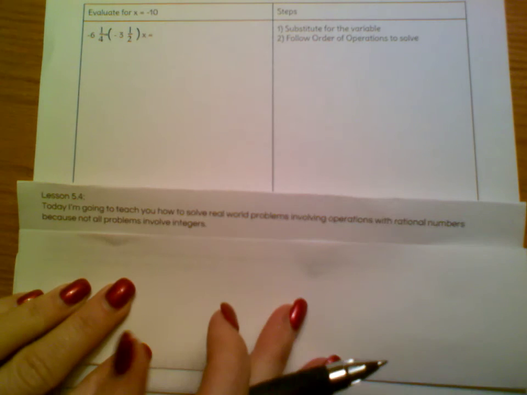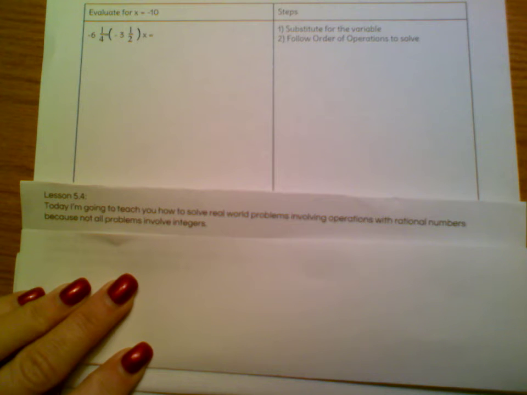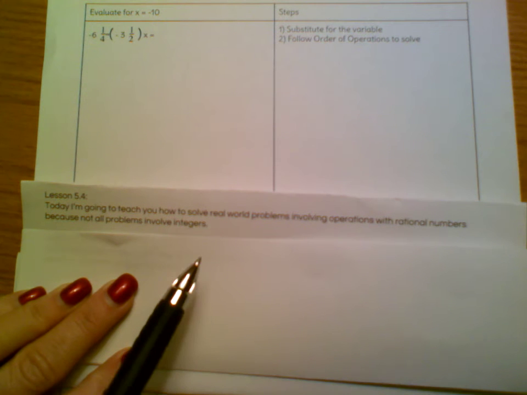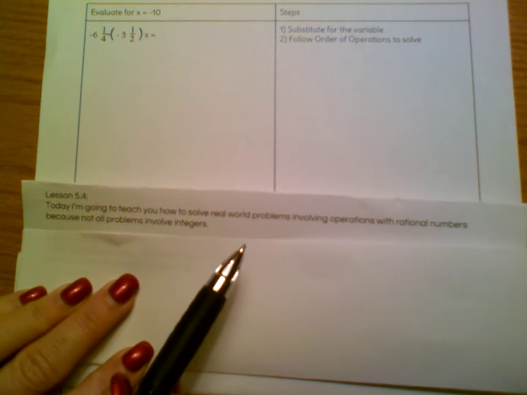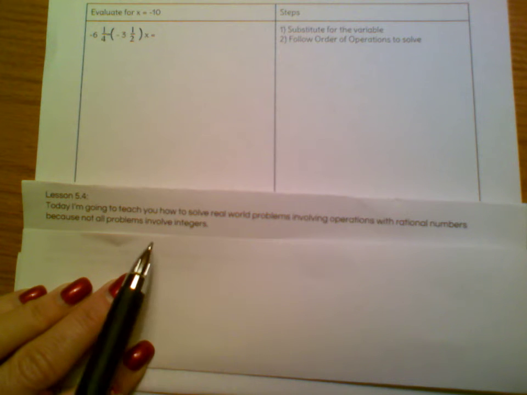This is the 5.4 Day 2 mini lesson. Today I'm going to teach you how to solve real-world problems involving operations with rational numbers, because not all problems are going to just involve integers. This actually is not going to be the real-world portion, but this is going to be just making sure that we're good at using rational numbers and following our order of operations.